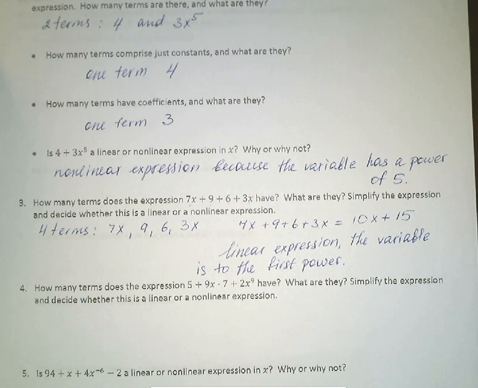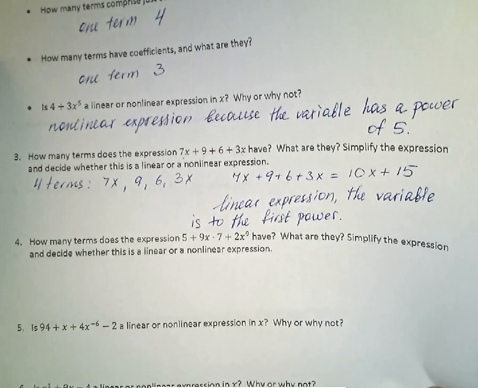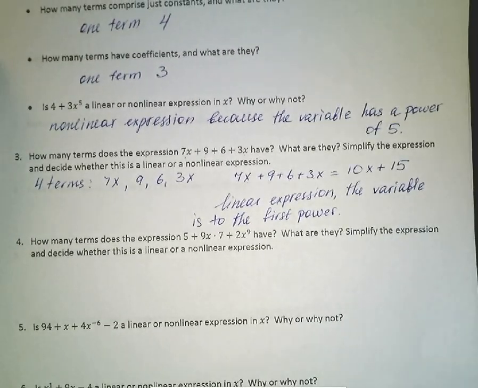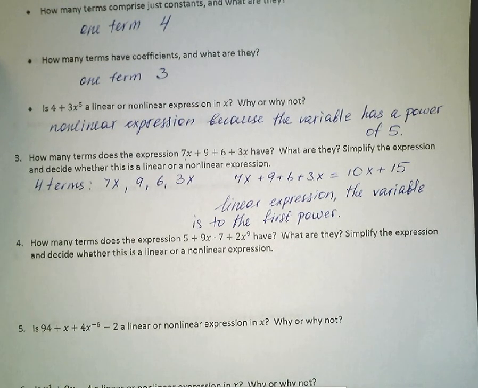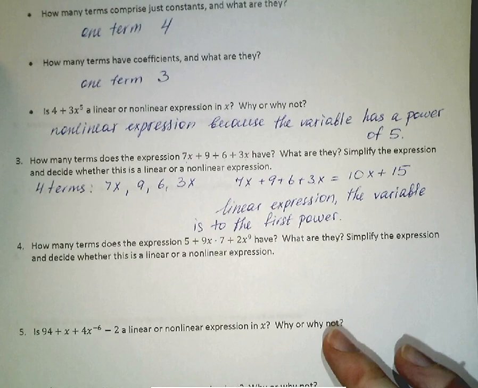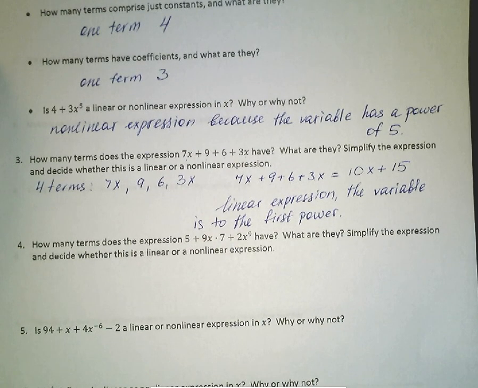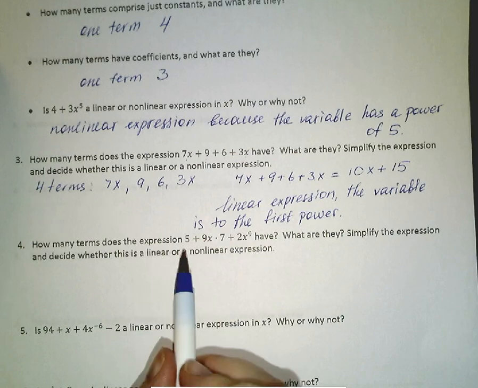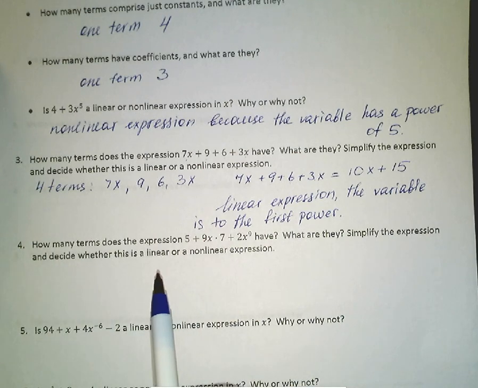Okay. Number 4. How many terms does the expression 5 plus 9x times 7 plus 2x to the ninth have? What are they? Simplify the expression and decide whether this is a linear or nonlinear expression. Okay, so let's look at the terms. Terms again are separated by the plus sign only.